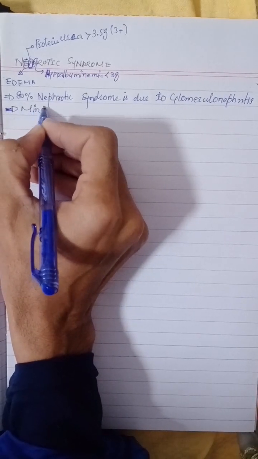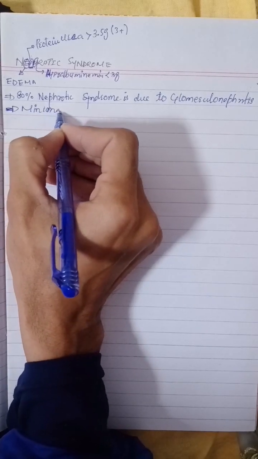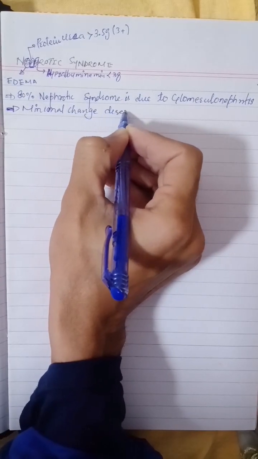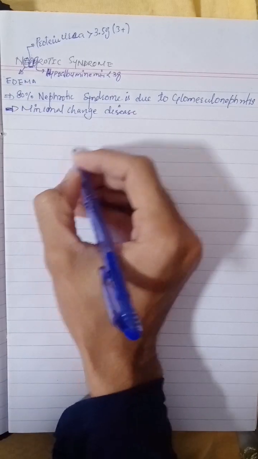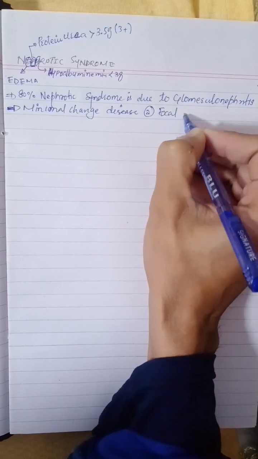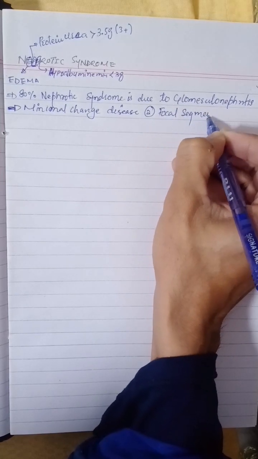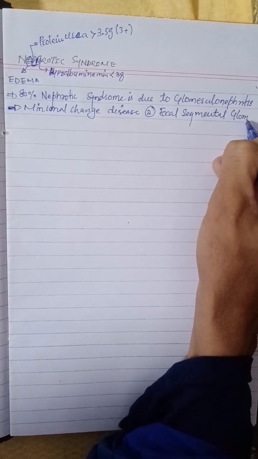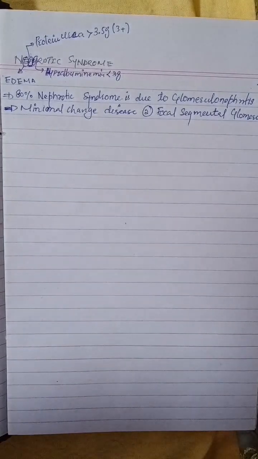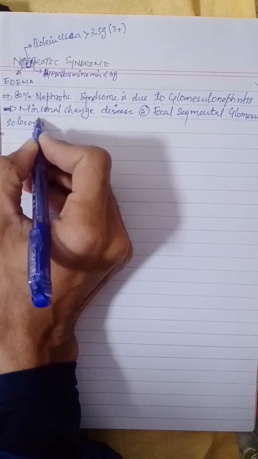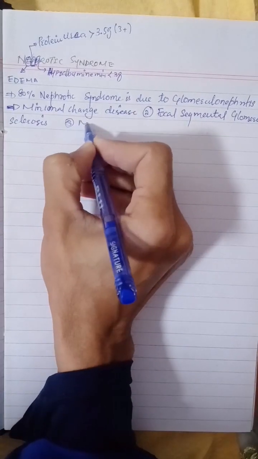After that, the primary causes of nephrotic syndrome are number one, minimal change disease, number two, focal segmental glomerulosclerosis.